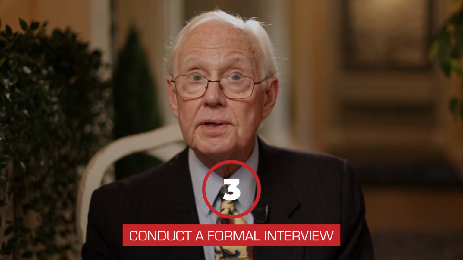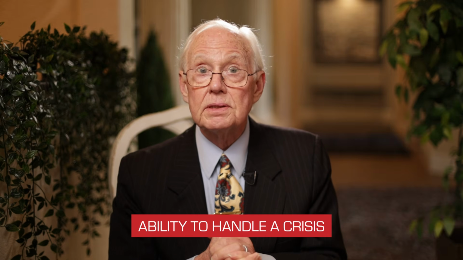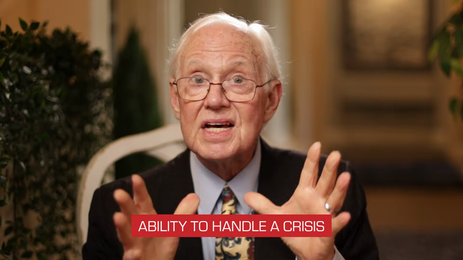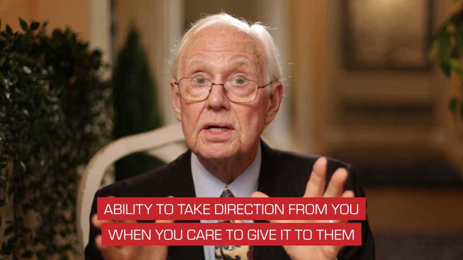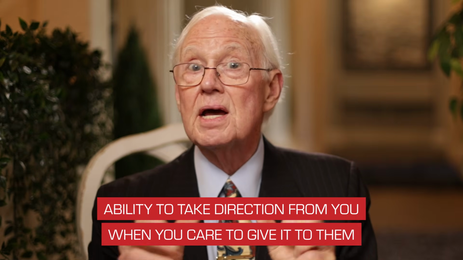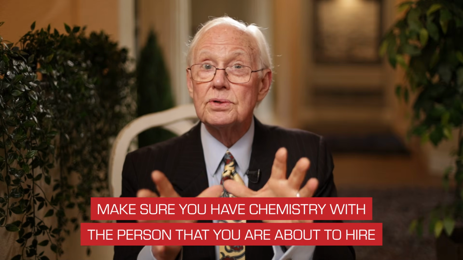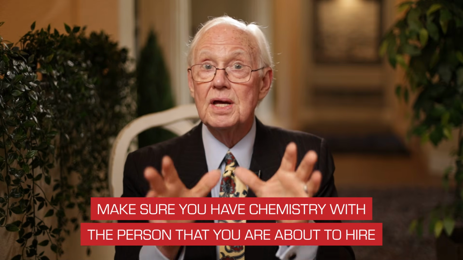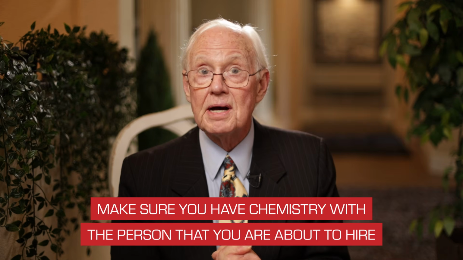The next step in this process, once you've narrowed it down to a field of 3 or 4 people, is to conduct a formal interview. And I always suggest that these interviews be done in person. Assess their interpersonal skills. Assess their ability to handle a crisis. Assess their ability to take direction from you when you care to give it to them. And perhaps most important, make sure you have chemistry with the person that you are about to hire.